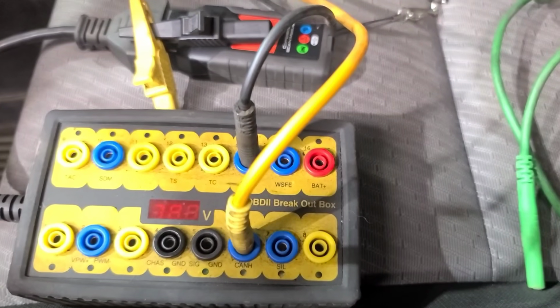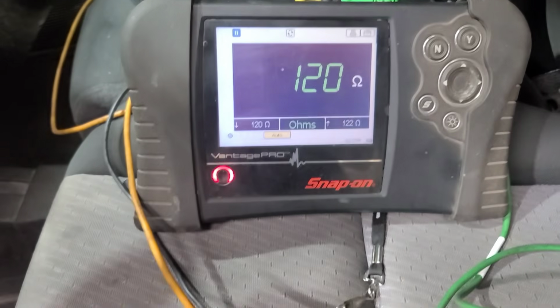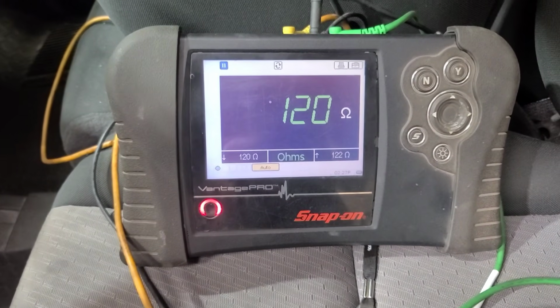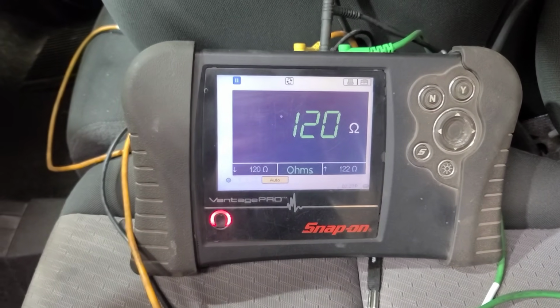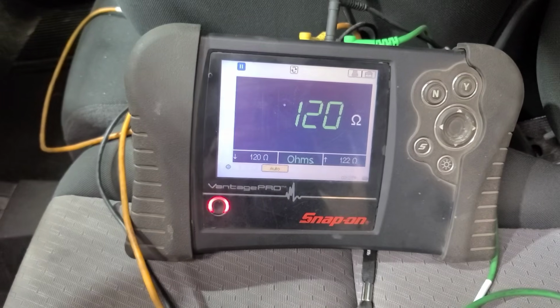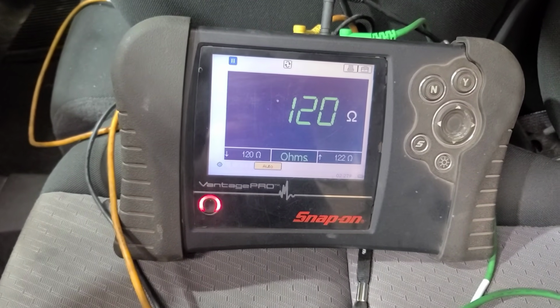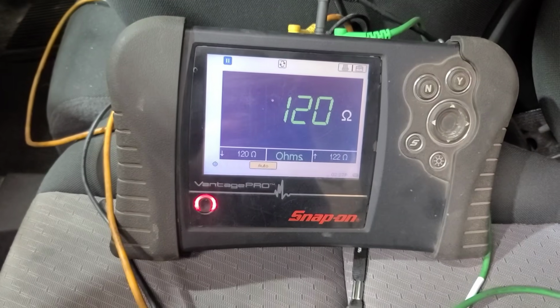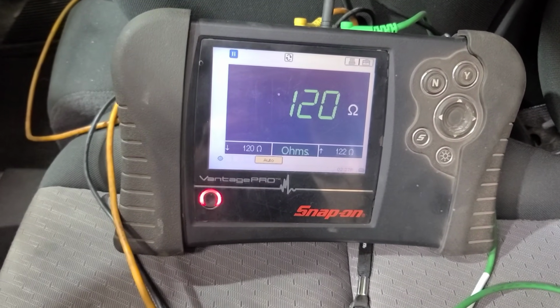So I calibrated the ohm meter and connected it across pins 6 and 14. Should read 60 and it reads 120, which means we have an open in the CAN bus somewhere. So let's get a network topology map and a wiring diagram of this thing to see where the problem is. I've had ABS modules do this, but that's interesting that the vehicle still starts and runs.